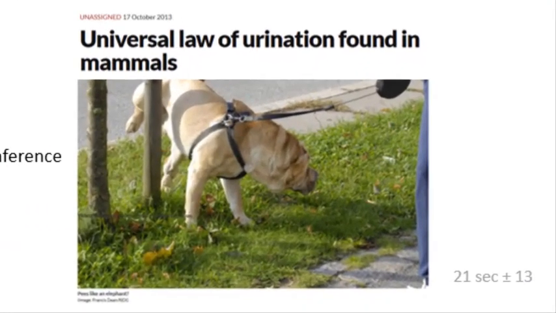This is a headline from a study that was so bad, I have no words. In this study, a group of researchers timed mammals as they peed. Their universal law, please excuse my sarcasm as I say that phrase, was that mammals pee for an average of 21 seconds, plus or minus 13 seconds. I'll let you digest that incredibly arrogant and ridiculous statement for a moment.